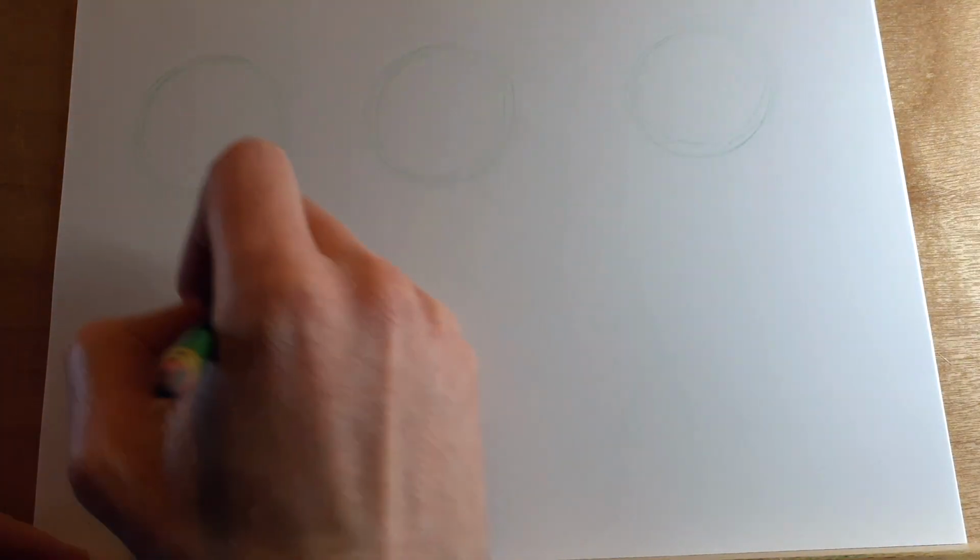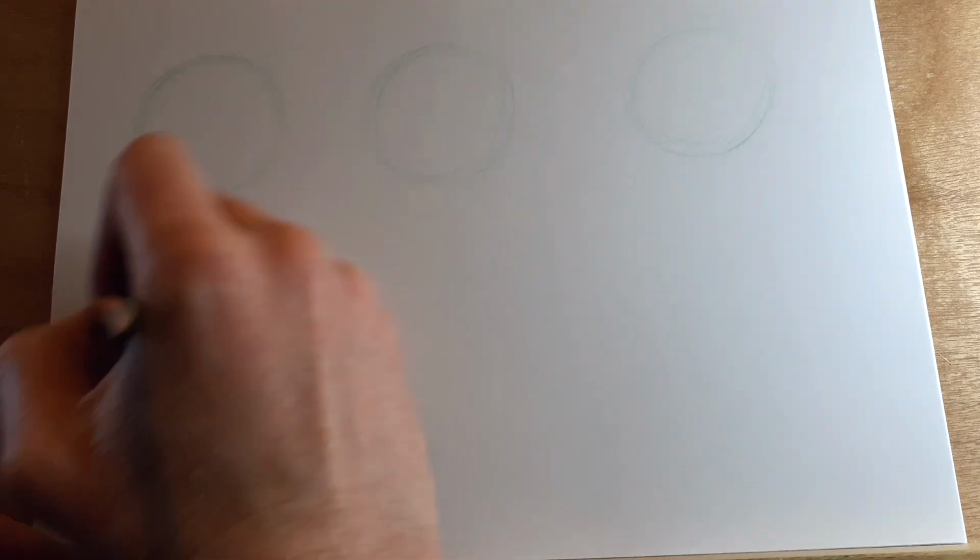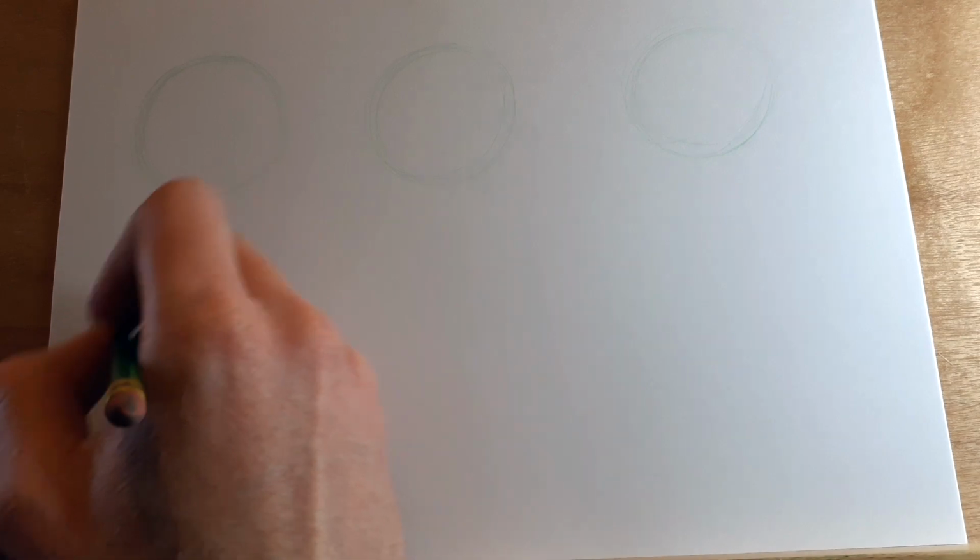Now you could use a lid of a jam jar, or some sort of pot, or a compass if you want, or a coaster. Just do a series of circles and use the coaster or whatever you've got to draw around if you're more comfortable doing that.